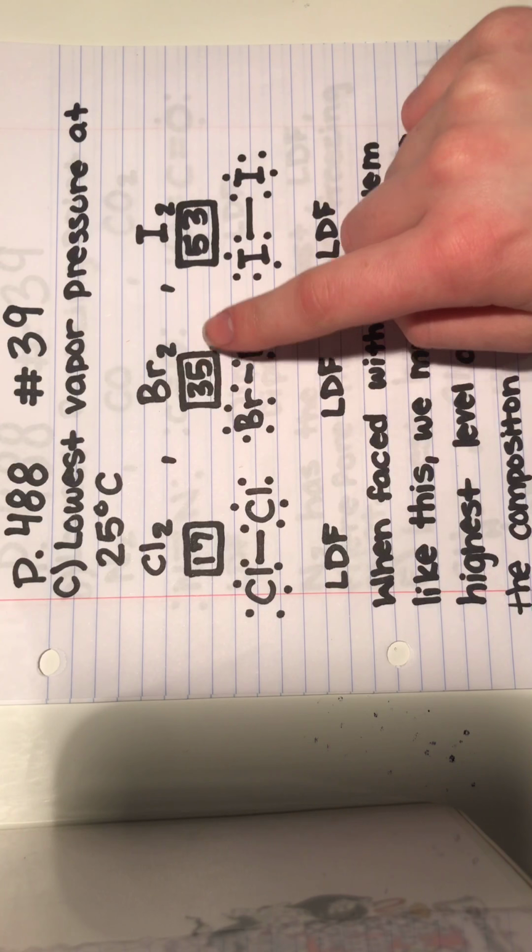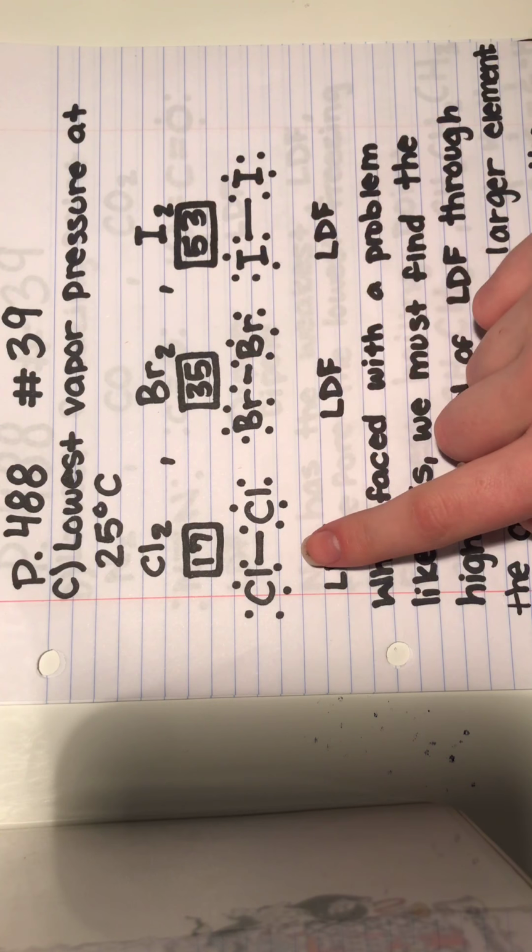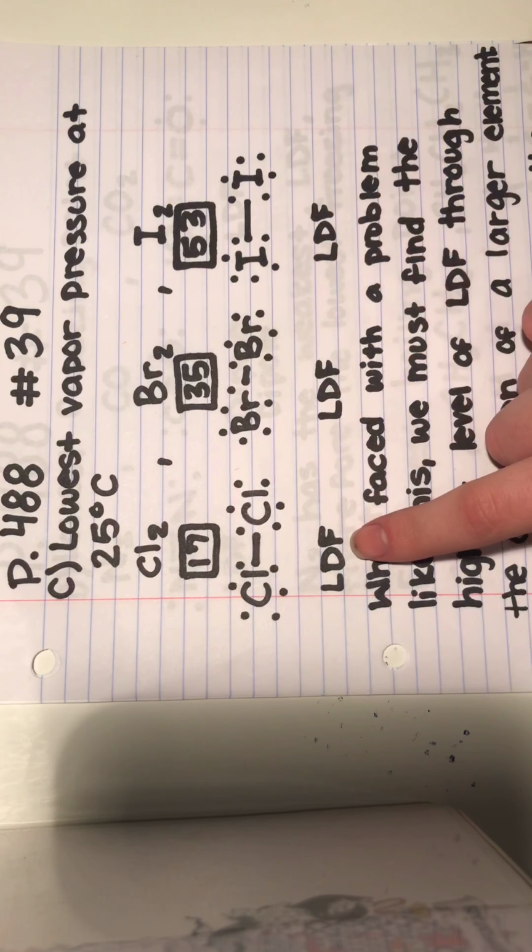Next up, with part C, we are looking for the lowest vapor pressure at 25 degrees Celsius. So that means from the given statement, we are looking for the strongest intermolecular force. Also, the highest boiling point. So we have Cl2, Br2, and I2. Drawn out the Lewis structures for each, and we can see that each of these have London dispersion forces. They are not polar, not covalent bonds, not ionic bonds, and not hydrogen bonds.